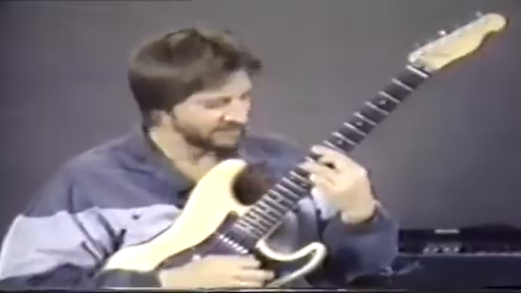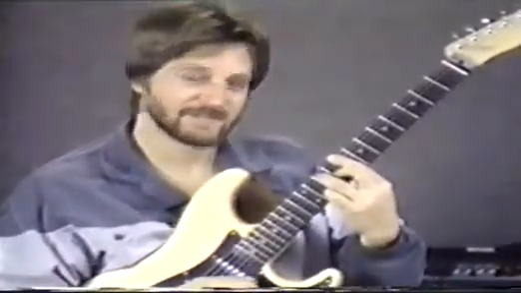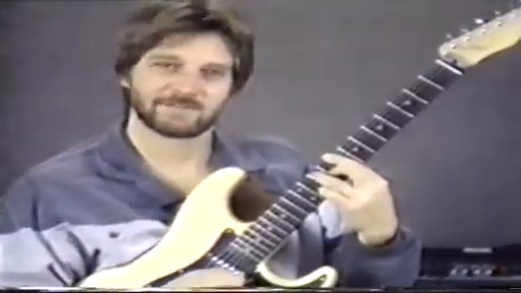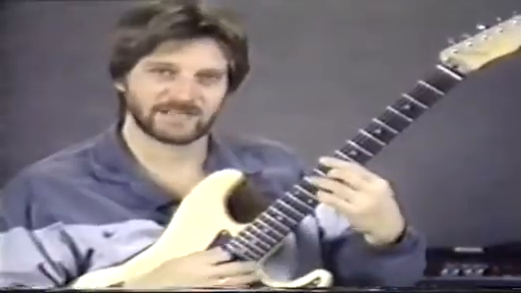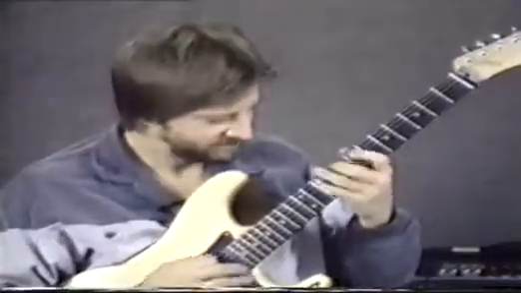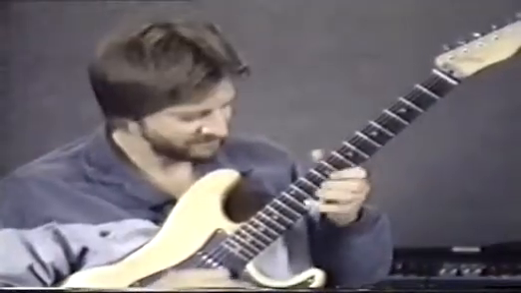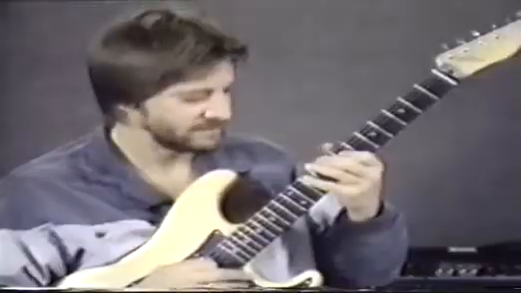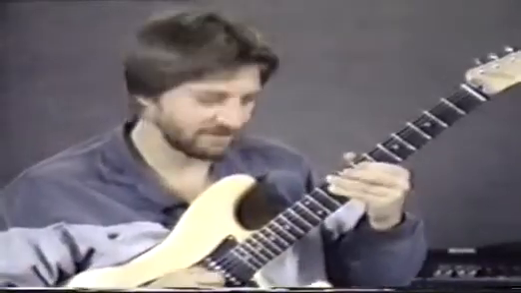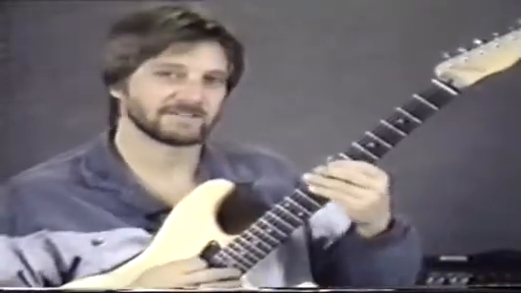And C7 is not in the key of C major. It's actually the 5 chord in the key of F. So the true scale for that is an F major scale. So we can play an F major scale starting on F. Or we can play an F major scale starting on C. It's the same notes, it's the key center, we're just starting on C this time instead of F.